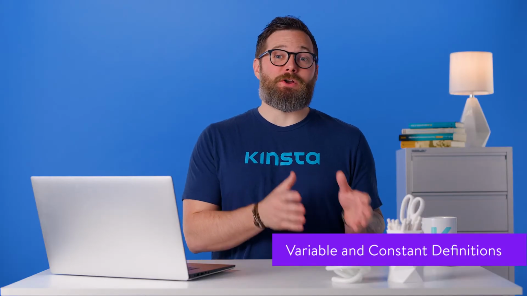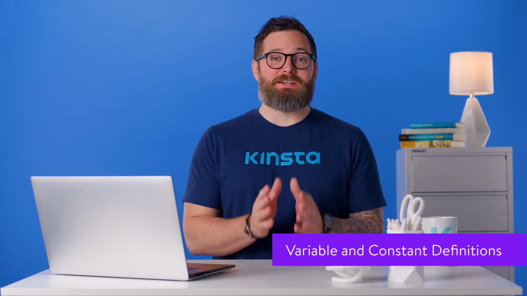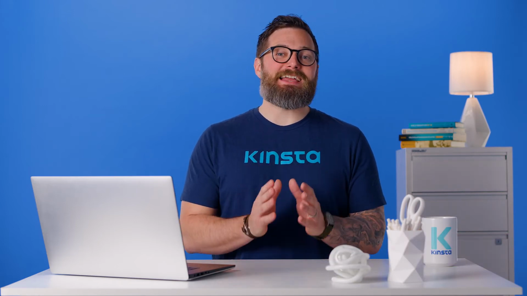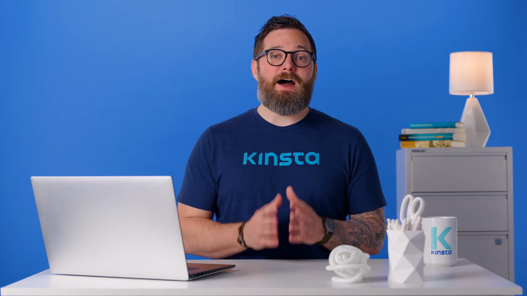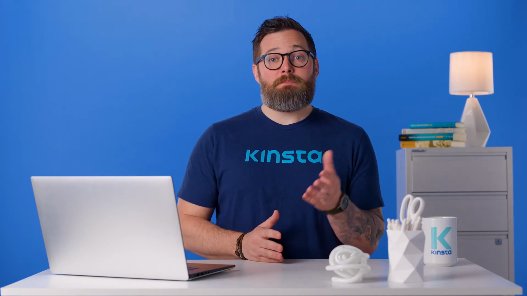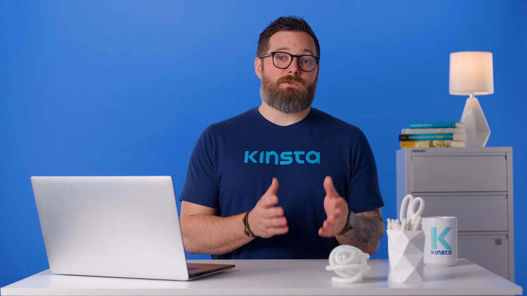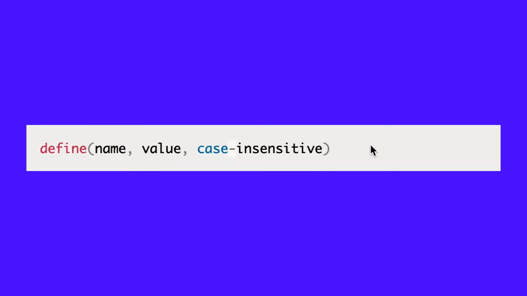As we discussed earlier, JavaScript and PHP have different ways of declaring variables. They also define constants differently. JavaScript uses this syntax. For a simple constant like this, its value can't be changed later on, whereas PHP uses the define function for constants. By convention, PHP constants are styled in uppercase. Here's an example of this. The first two parameters within the brackets are self-explanatory. The third one, case insensitive, has a default value of false. Only if it is set to true will the constant be case insensitive, as we see here.